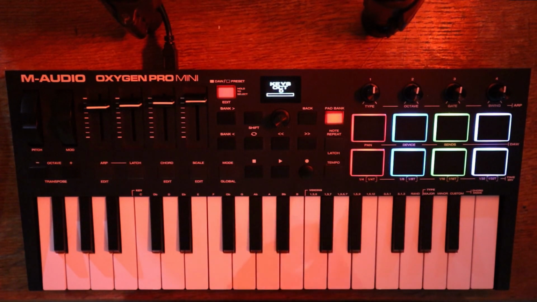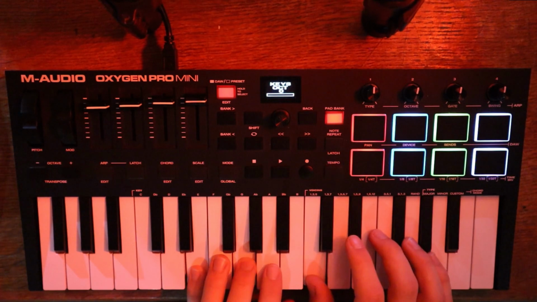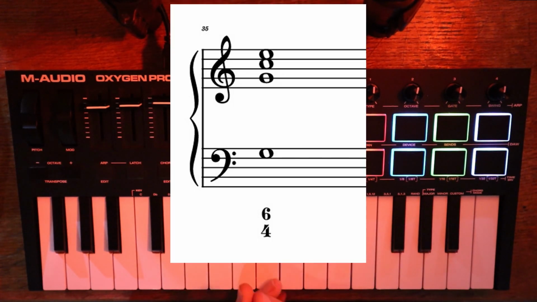As 5-3 is a root position chord, 6-3 is a first inversion chord. In this case, the bass is on an E because of the C major chord. The E would be the root in first position. 6-4 implies a second inversion chord. Same idea going on here.